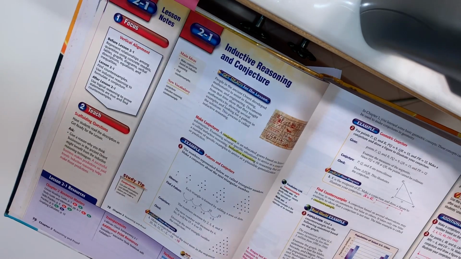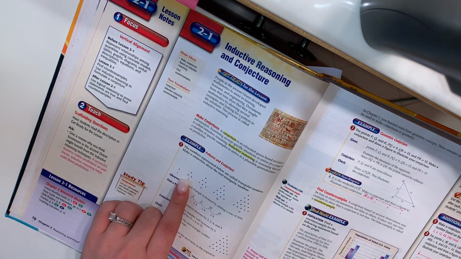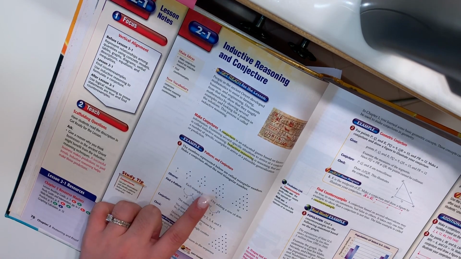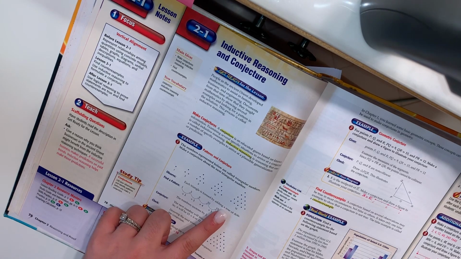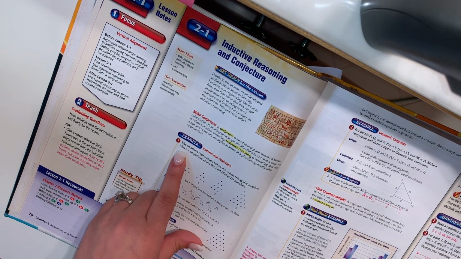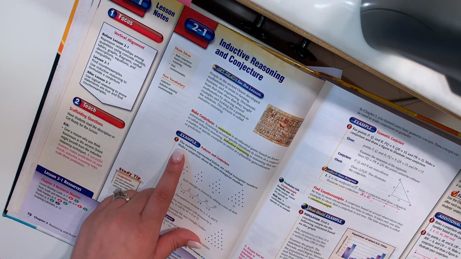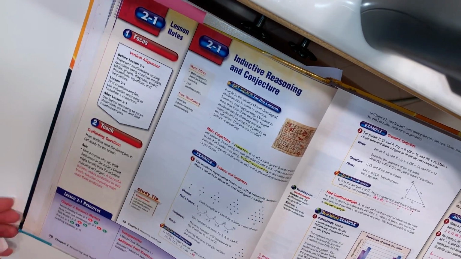So here's the thing, we have 1 dot here, 3 dots here to make a triangle, 6 dots here to make a triangle, 10 dots here to make a triangle, and 15 dots to make an even larger triangle. And as it mentions up here, the work that they're asking you to do is make a conjecture about the next triangle.